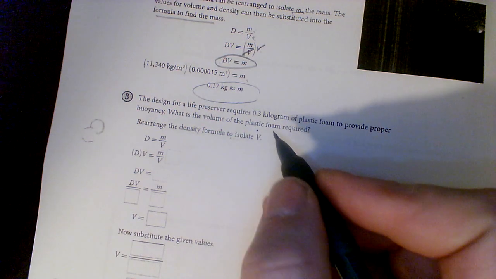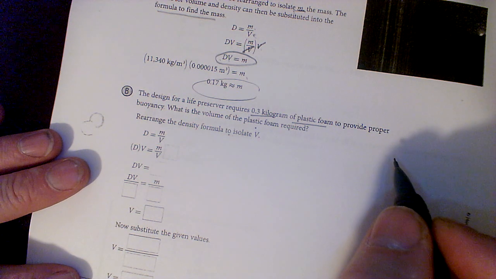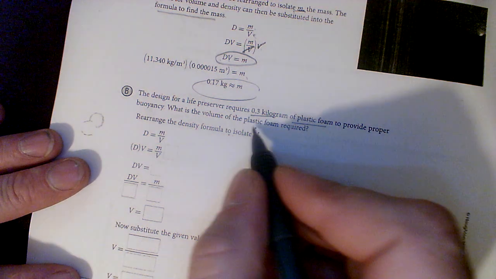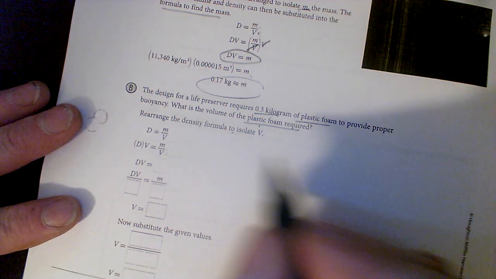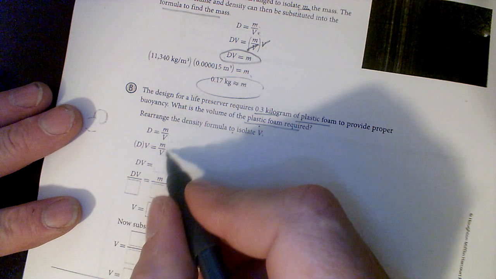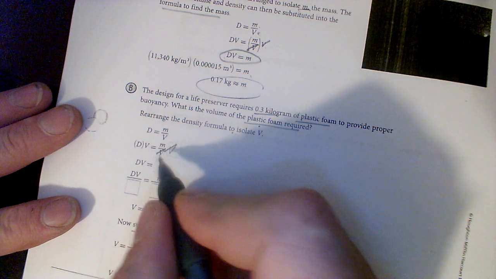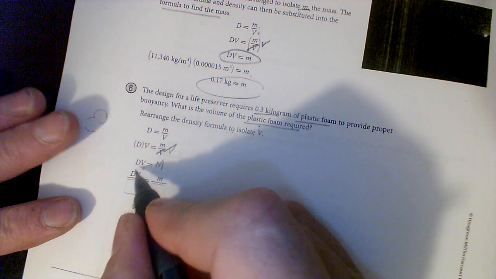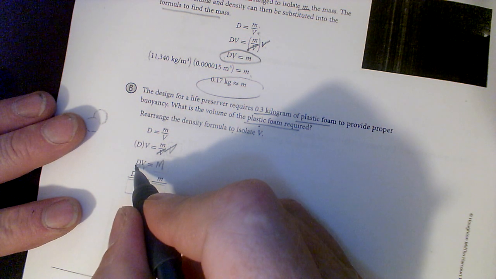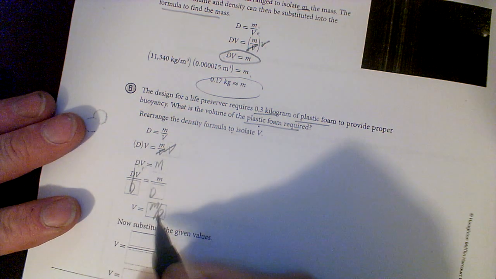If you come down here, the design for a life preserver requires 0.03 kilograms of plastic to provide buoyancy. What is the volume formula for plastic? I'm sorry, volume of the plastic foam required. Rearrange the density for volume now. Now this one's a little trickier, right? Because volume's on the bottom. To move it, I multiply both sides by volume, and now the volume comes off the bottom over here and appears on the top over here, which is where we want it. We want to solve for volume. But now it's sitting next to D. It's multiplied by density, so we divide by D. These cross off and volume is mass divided by density.